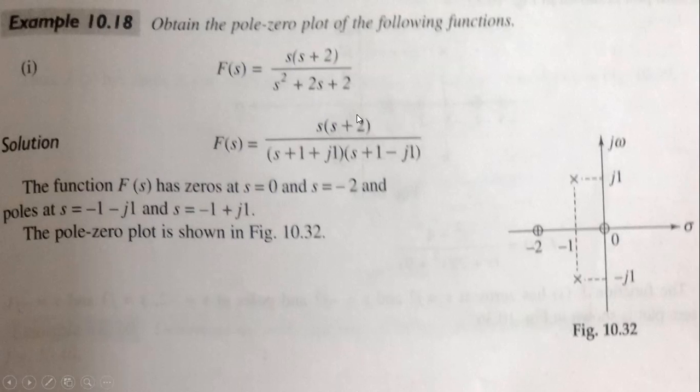Likewise, see here, in the numerator s is equal to 0 and s is equal to minus 2, whereas here s is equal to minus 1 minus j1 and minus 1 plus j1. Because if I do s plus 1 plus j of 1 equal to 0 for this bracket, finally what will my s be? s is equal to minus 1 minus j1. For this bracket, s plus 1 minus j1 equal to 0, so how can we find this? s is equal to minus 1 plus j1. So in this case, minus 1 minus j1 and minus 1 plus j1 are nothing but the real and imaginary parts. These are the real and these are the imaginary.